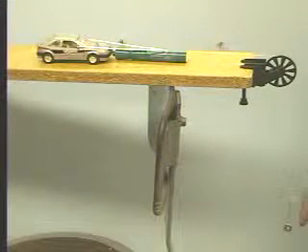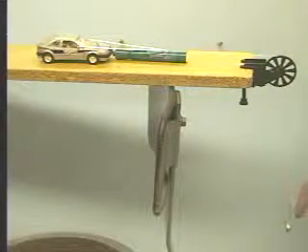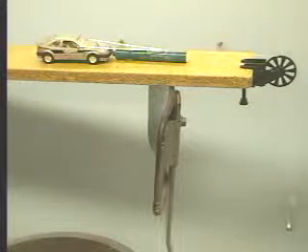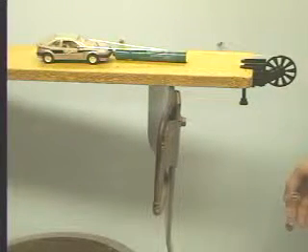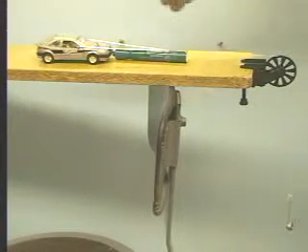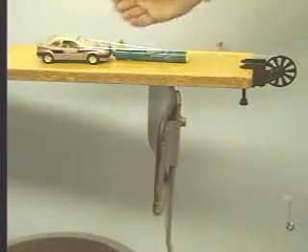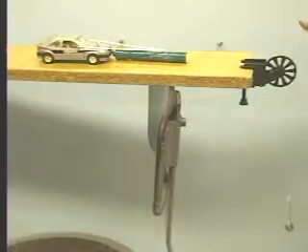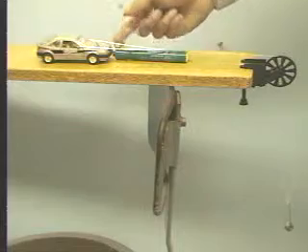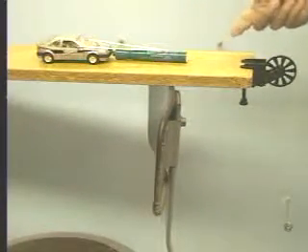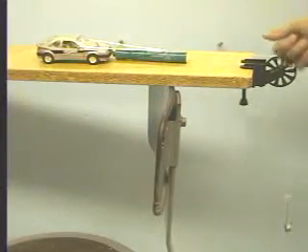So by adding weights here, if these are identical washers, we increase the force of gravity by the same amount each time. That force is transmitted to the car, and the whole system then accelerates forward. And of course, we measure that acceleration by measuring the time it takes the car to go from rest through a known distance.